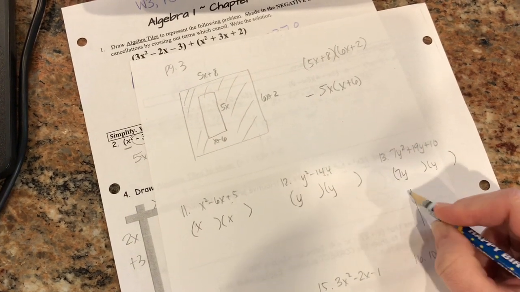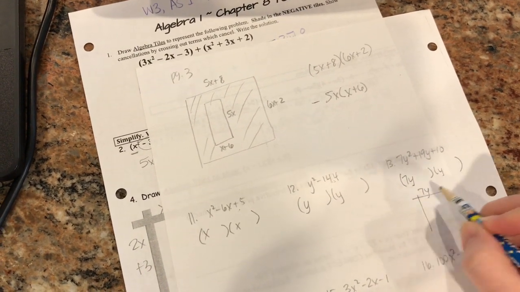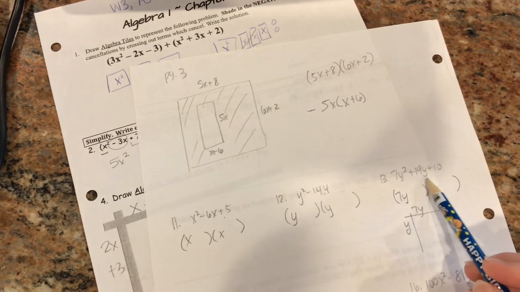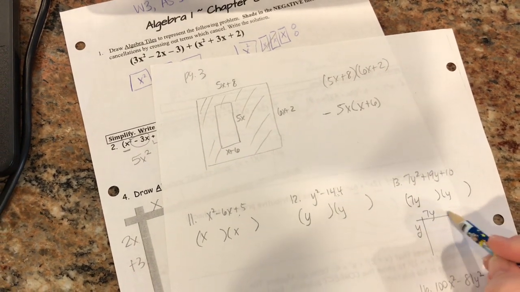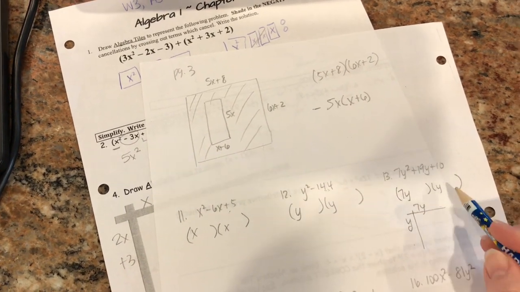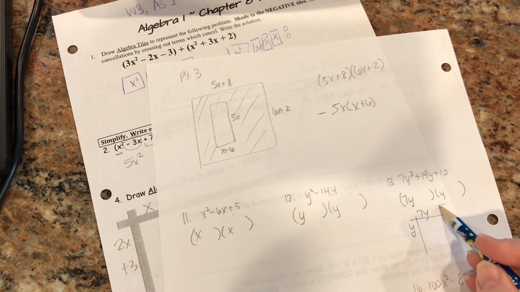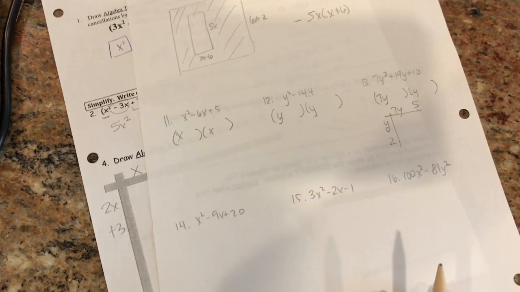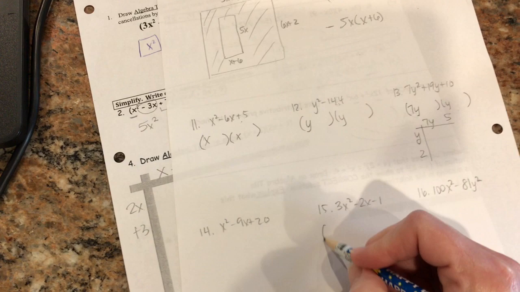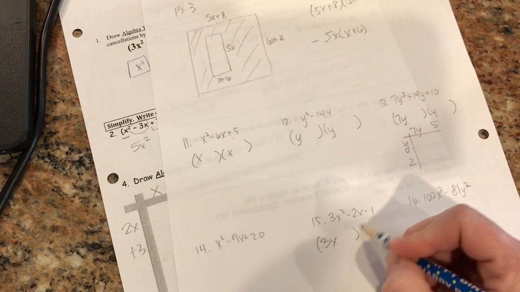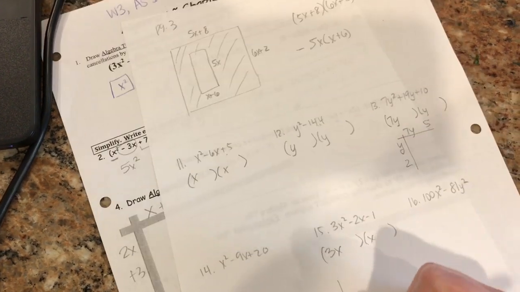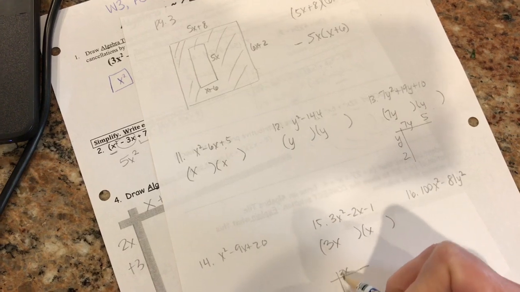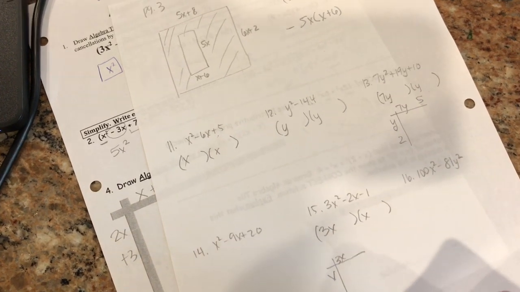And my advice to you guys is keep trying it till it will work. Keep trying things that multiply to 10. Like you might want to try 5 and 2 or 5 and 2. But just keep trying it until you get what works. Okay, same with number 15. We know it starts out with 3x and x. You just got to make sure you get your negatives and positives in the right spot.